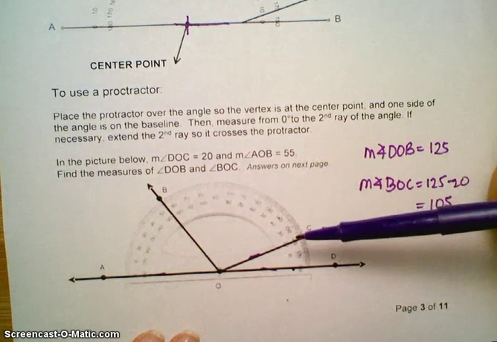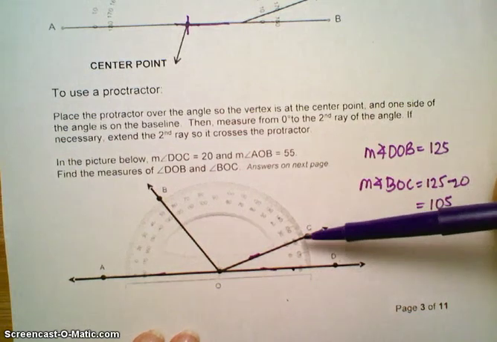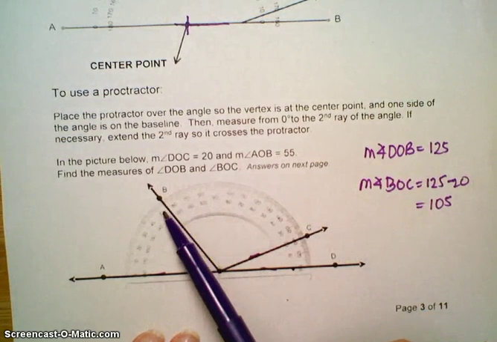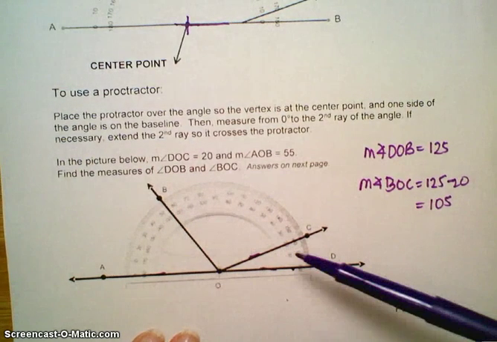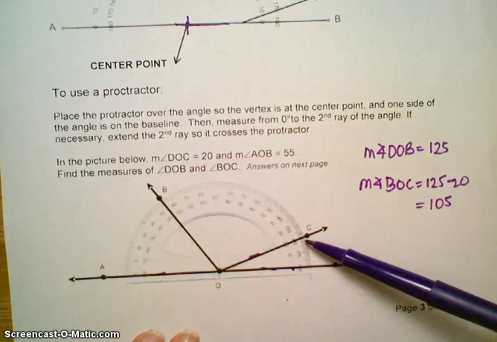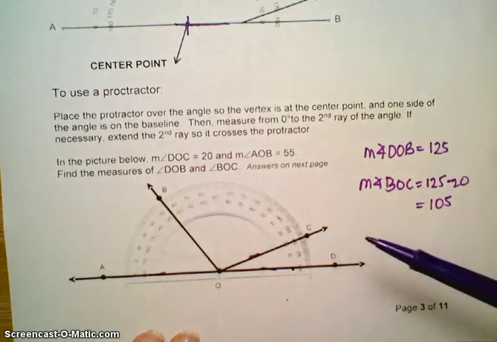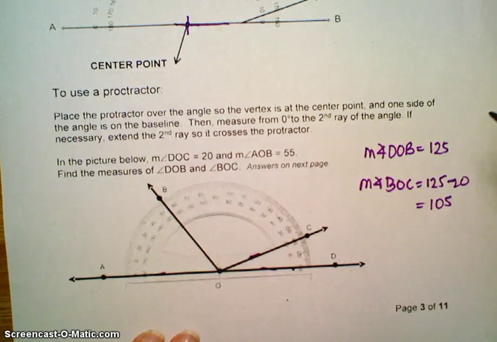Notice it works the same if you use the outer scale, where you would take 55, and over here this would be 160, and 160 take away 55 is also still 105. Okay, now we're really done with page 3.